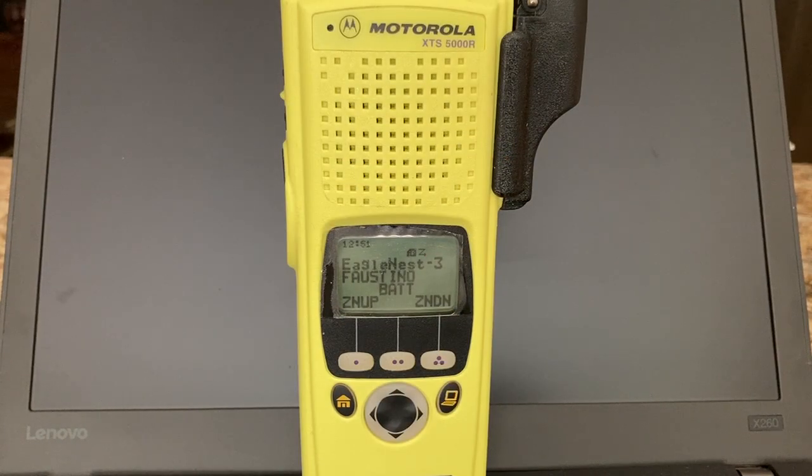747 testing Apple iPhone 13 Pro, transmitting into Motorola XTS 5000R. Testing 1, 2, 3, 3, 2, 1. WRUF 747 and test out.